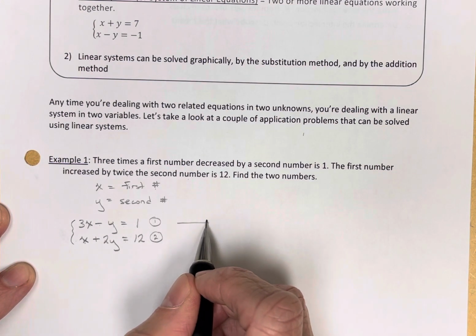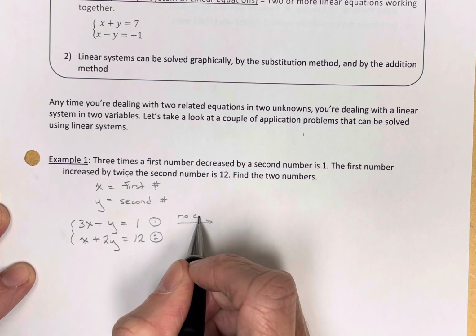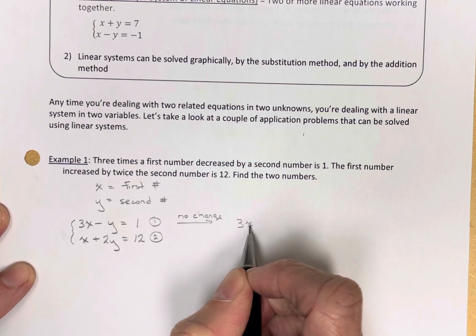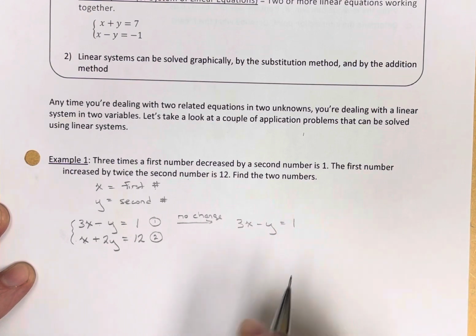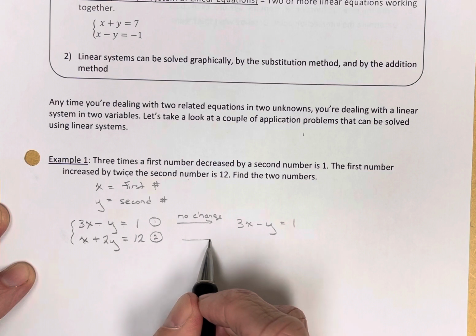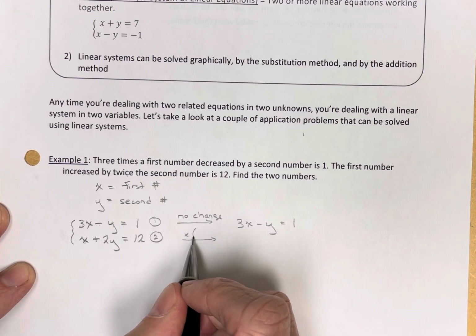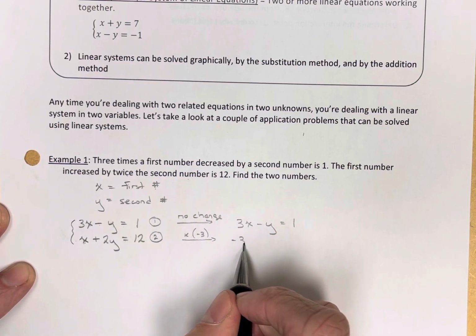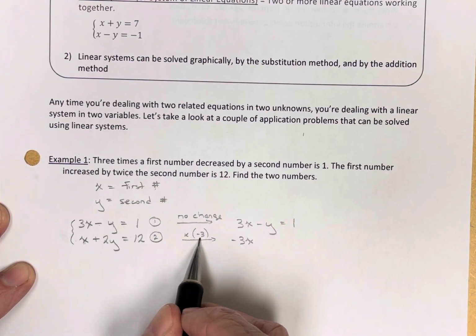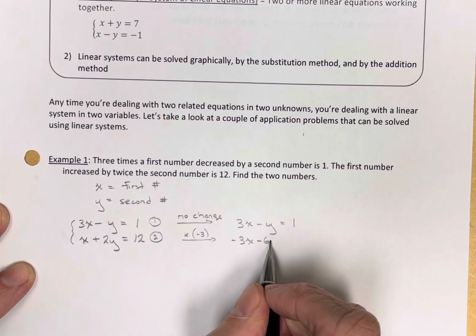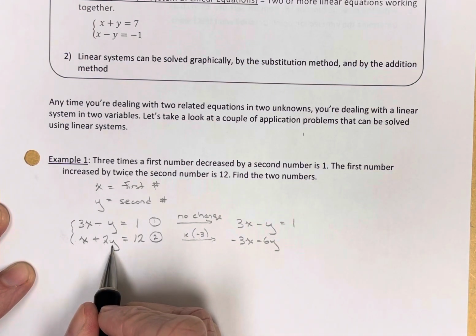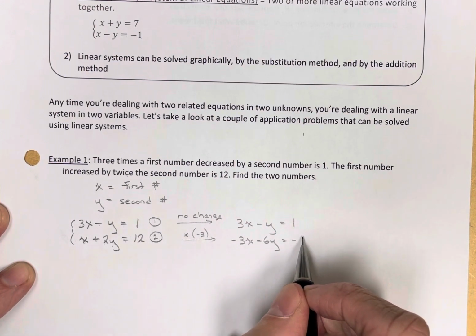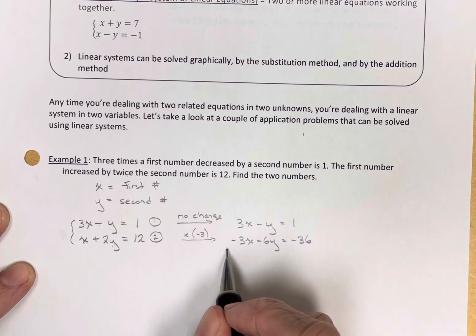So that means this equation, I'm going to have no change. I'm going to leave it alone. So let's just copy it over. 3x minus y is equal to 1. The second equation, I'm going to multiply it by -3. And when I do that, -3 times x is -3x. -3 times +2y is -6y. And -3 times 12 is -36.